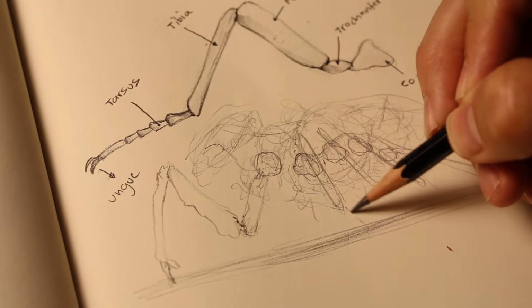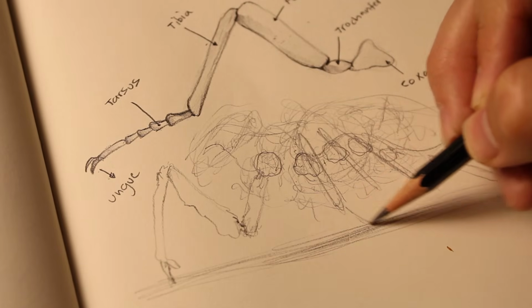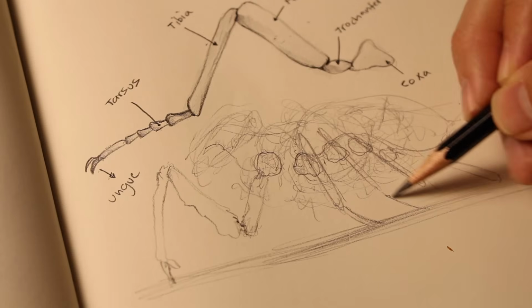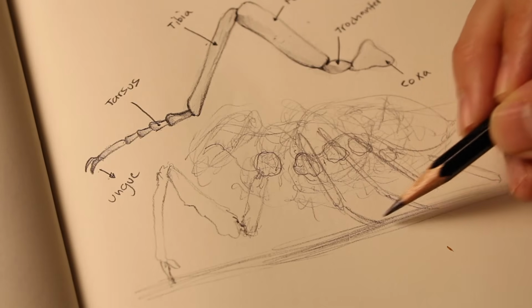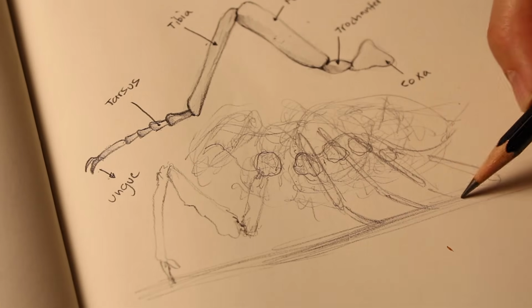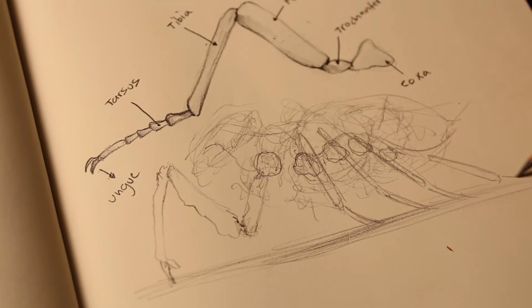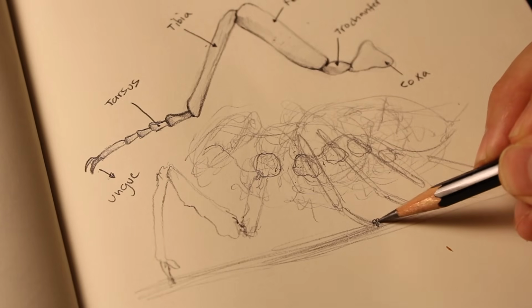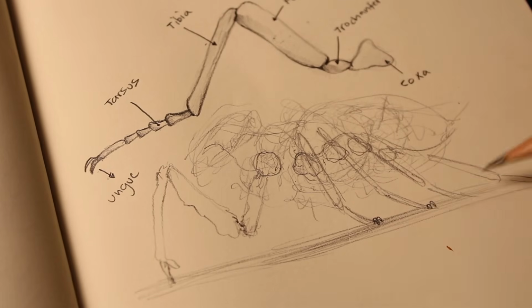But what we want to do here is we want to give a slight outline of where the tarsals are going to be, or the tarsus, if you want to call it that. Okay, these are going to be bending slightly because they have to grip the ground, and you know, you have the weight of the insect. Okay, there we go. Now, once we have this, we'll put the little ungu right there, like the little feet.